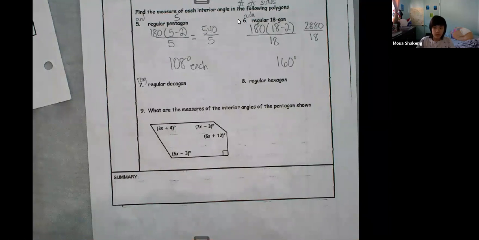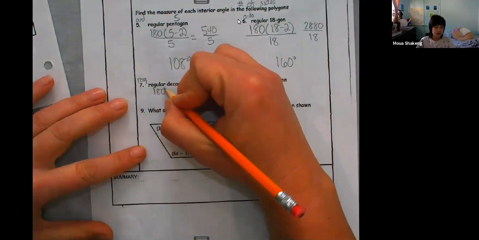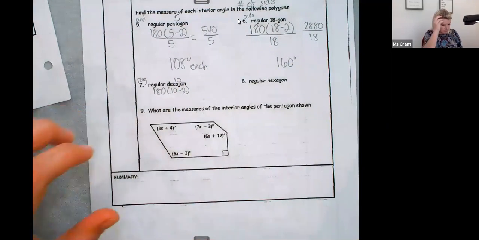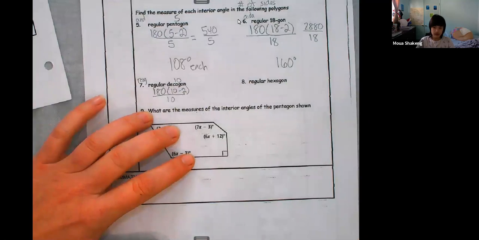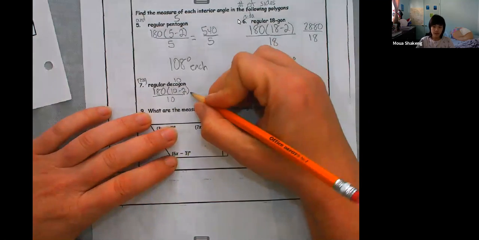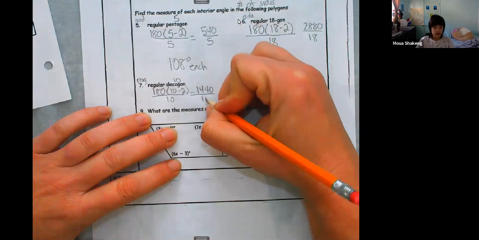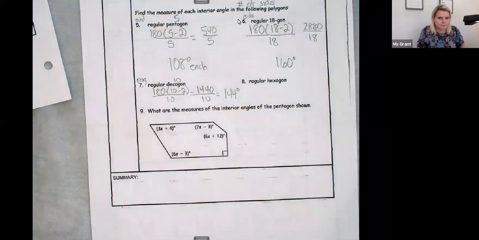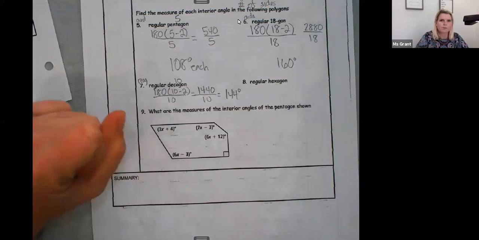Okay, number 7. Reagan. 180 times 10 minus 2, because a decagon is 10 sides. Good. And then divided by 10. Okay. And then I got 144 degrees. Yep. 144 degrees. Excellent. Okay.